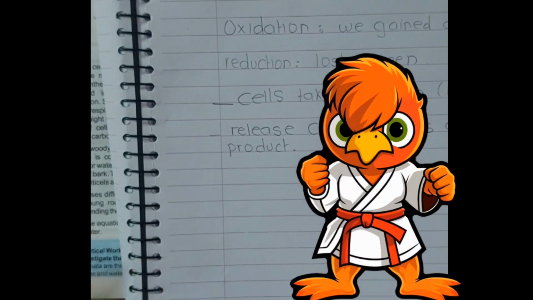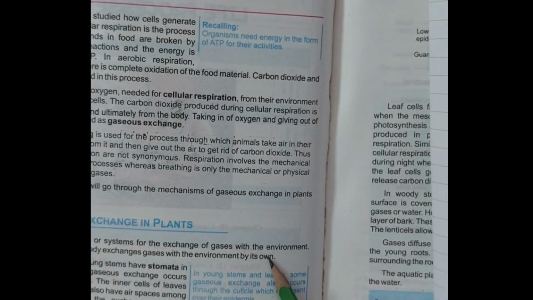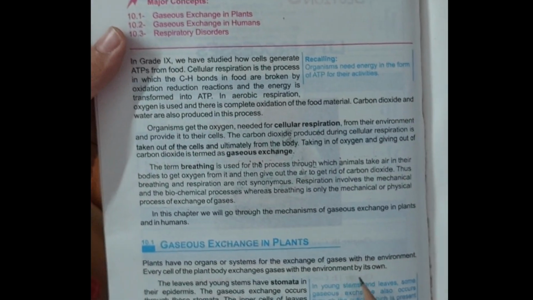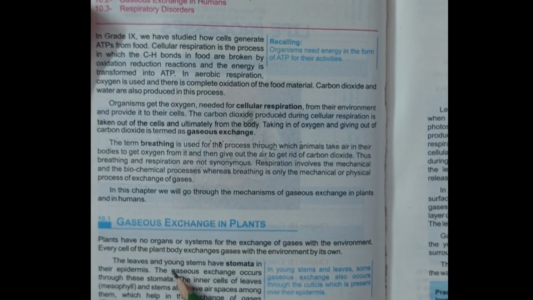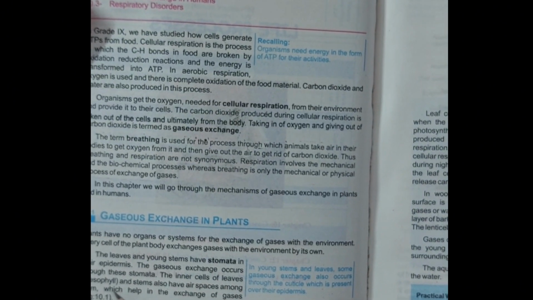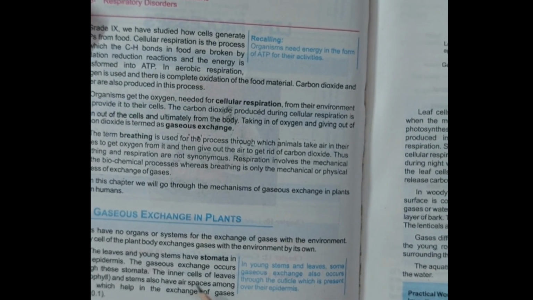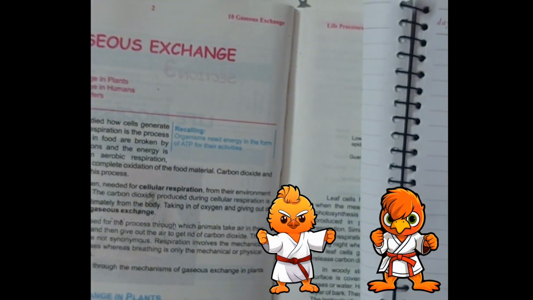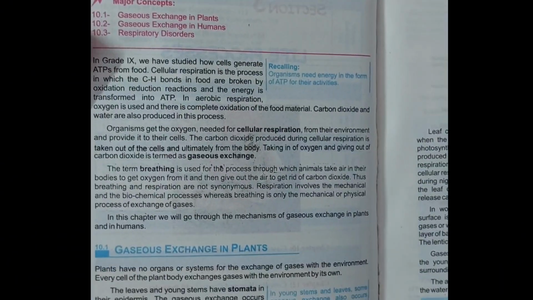Now moving on. Plants have no organs or systems for the exchange of gases with the environment. Every cell of the plant body exchanges gas with the environment on its own. The leaves and young stems have stomata in their epidermis. The gaseous exchange occurs through these stomata. The inner cells of leaves, the mesophyll, and stems have air spaces among them, which help in the exchange of gases.